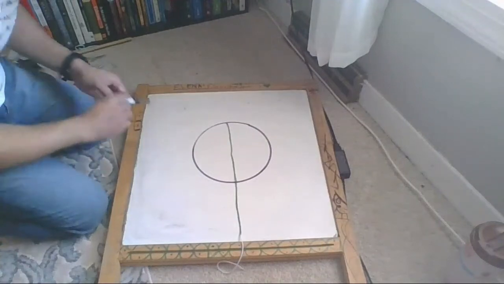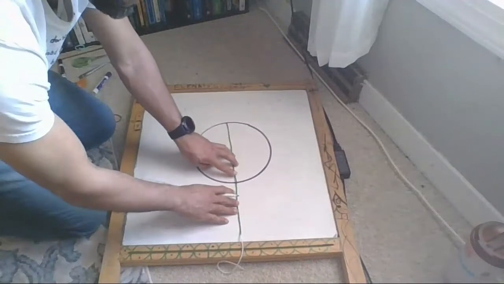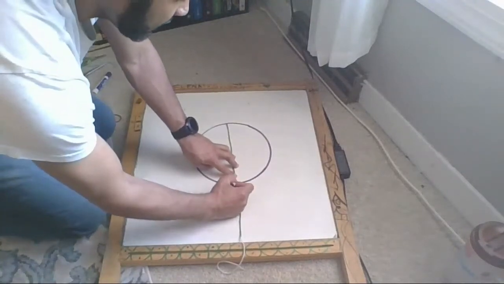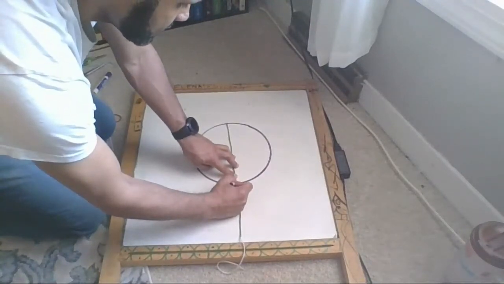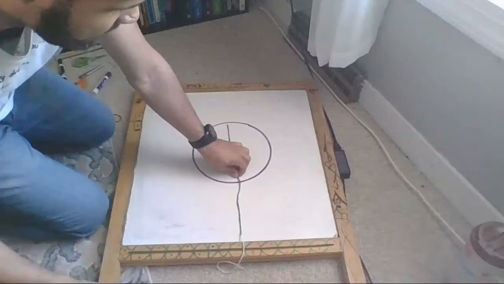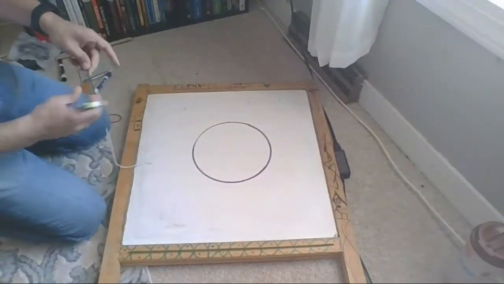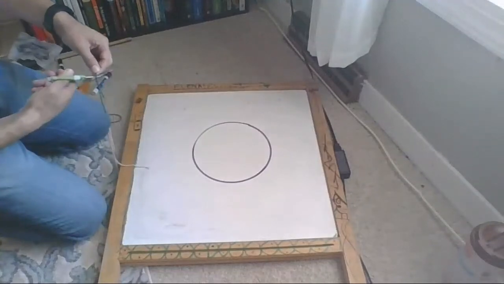Then you're going to make a mark on one end, right where the line crosses, okay? And you're going to cut your string right there. All right, so I'm going to take my string. I'm going to cut it right where I marked it. Okay.